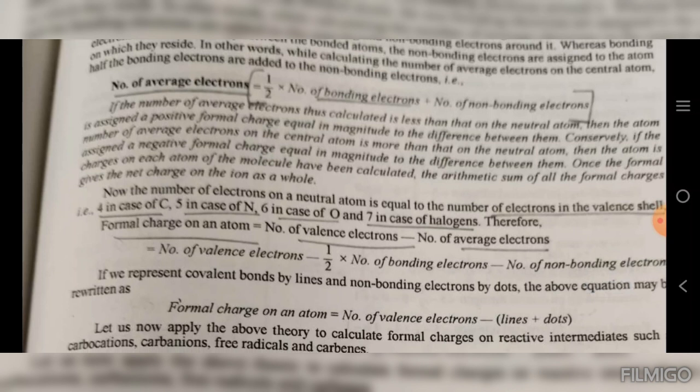If the number of average electrons thus calculated is less than that of the neutral atom, then the atom is assigned a positive formal charge equal in magnitude to the difference between them. Conversely, if the number of average electrons on the central atom is more than that of the neutral atom, then the atom is assigned a negative formal charge equal in magnitude to the difference between them. Once the formal charges on each atom of the molecule have been calculated, the arithmetic sum of all the formal charges gives the net charge on the ion as a whole.